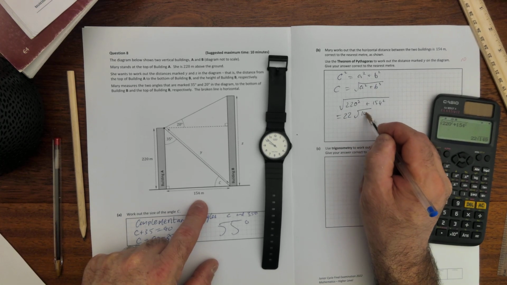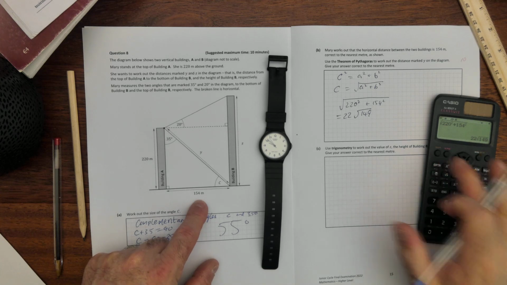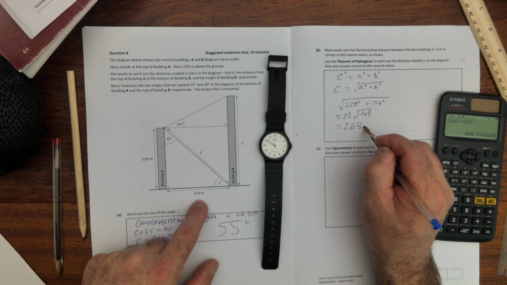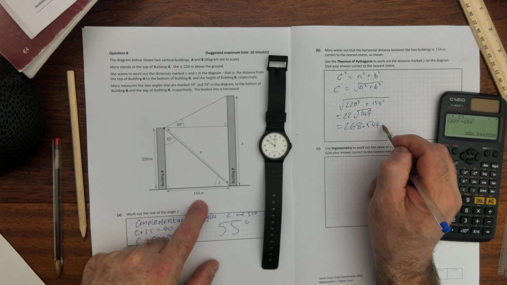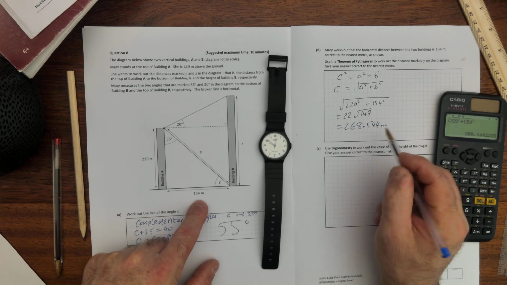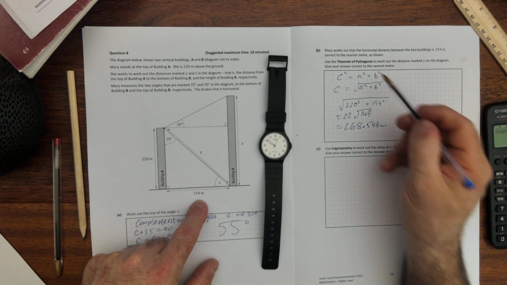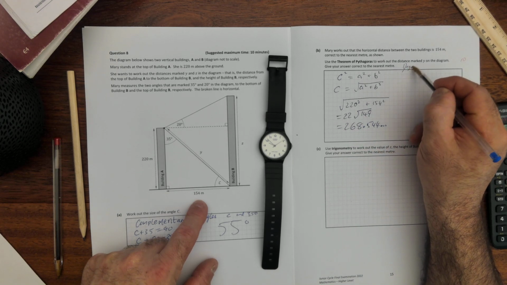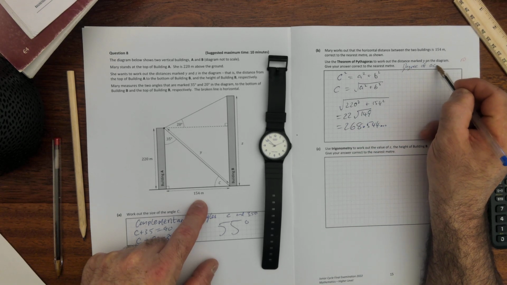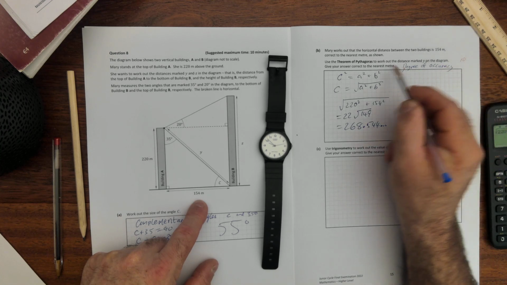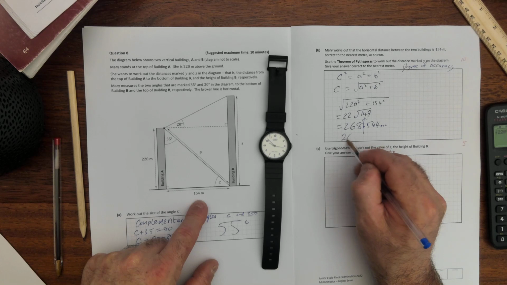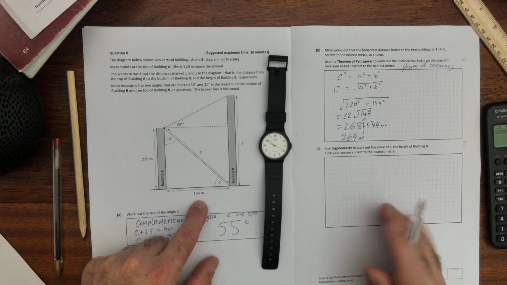Even though we're not asked in this question, it's a good habit to write down the exact form, the surd form, and then do your shift equals to look at the decimal form. I always truncate to 3 decimal places, and then I look here now for the degree of accuracy required. And it is to the nearest meter, so I draw a line here with an arrow and I bring it up to 269 meters.